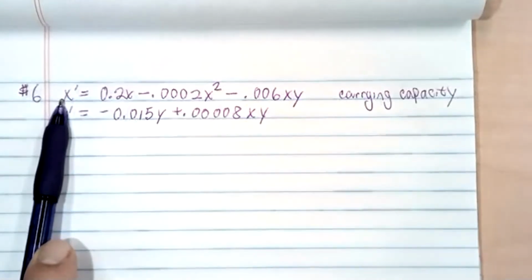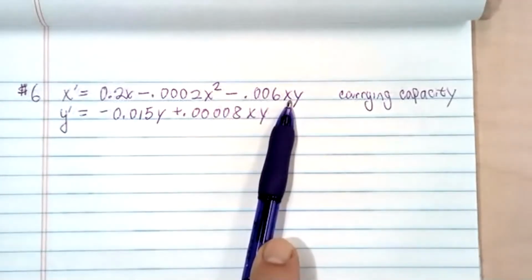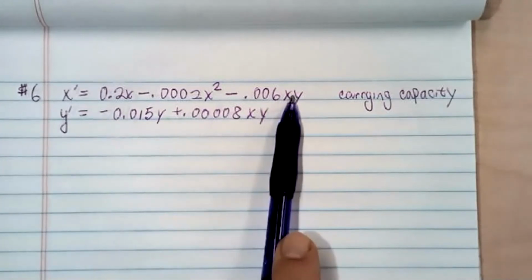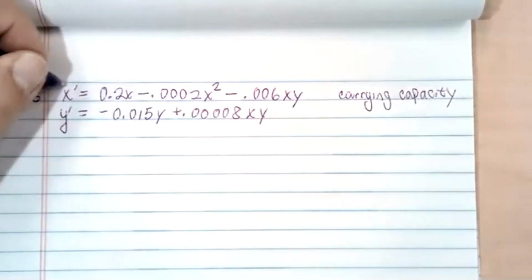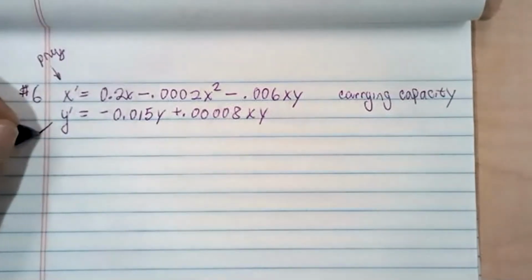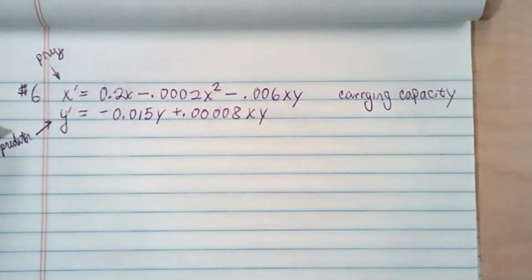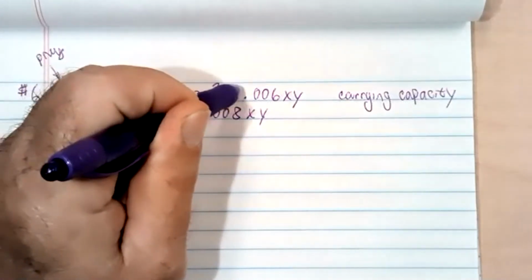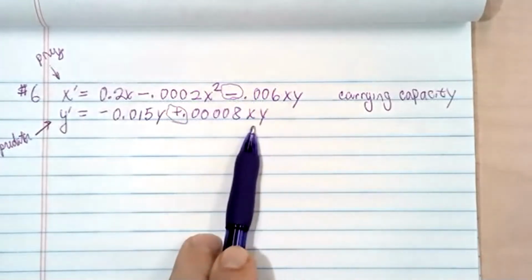This one, actually, it's getting the expense, right? On the interaction term, it's negative. The growth rate is negative as the other species increases. So this looks like prey. And this then would be predator. And all I'm taking that from, it's not deep. I'm looking at the sign of the coefficient on the XY term.